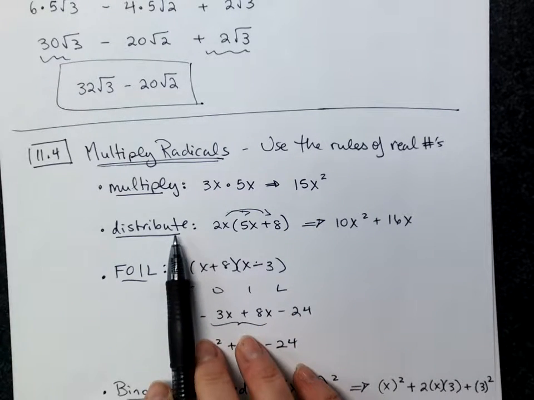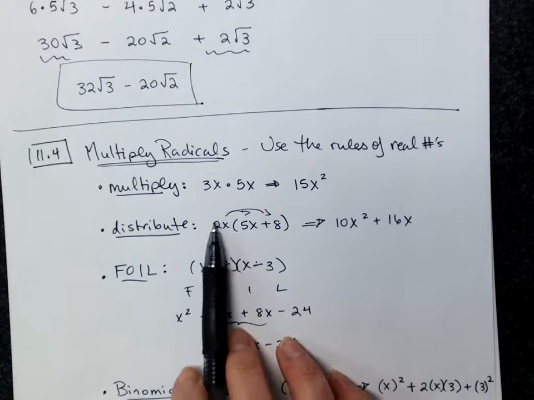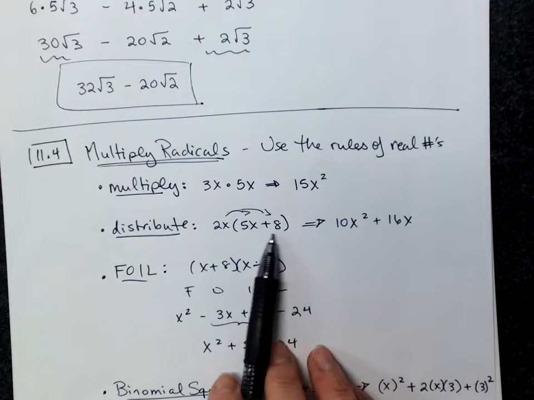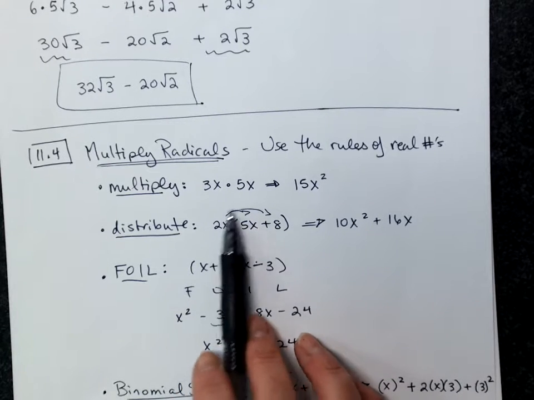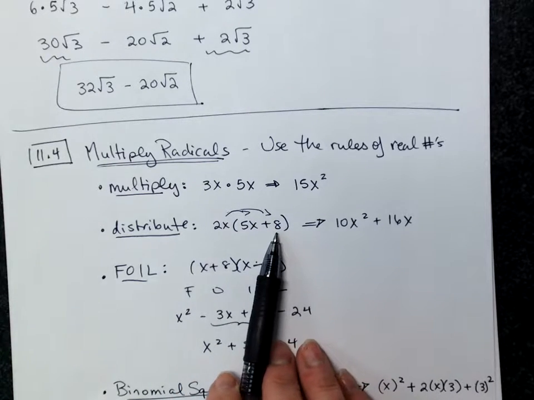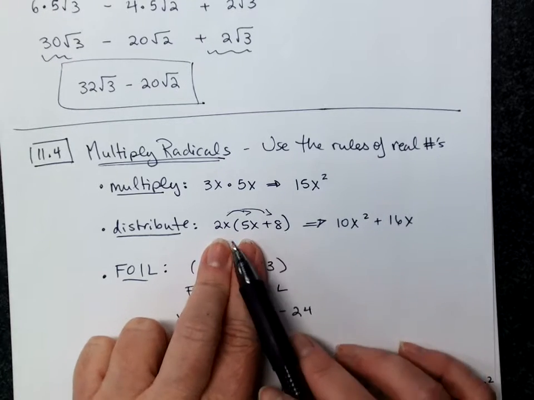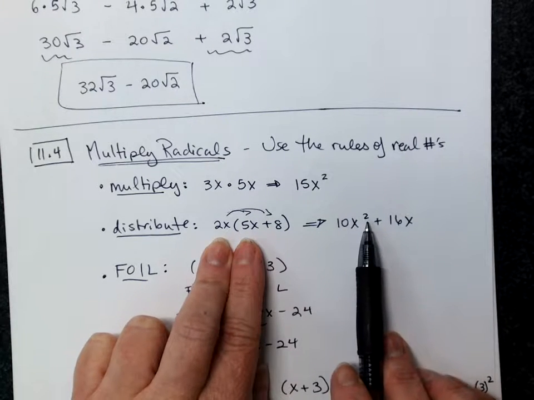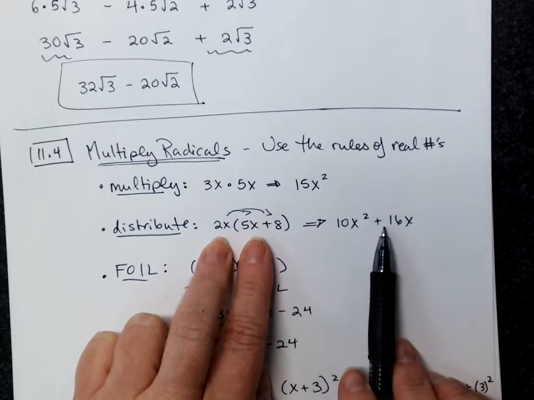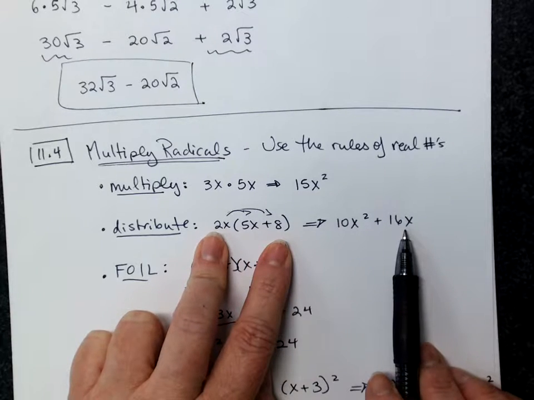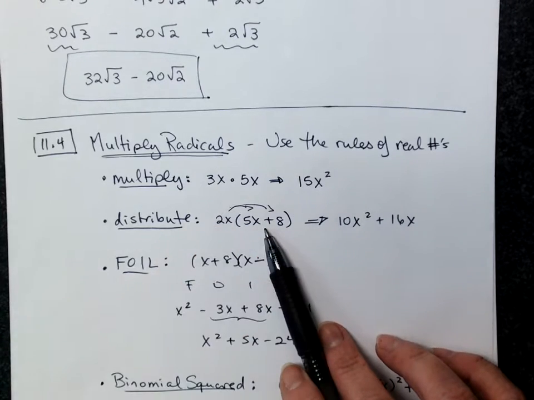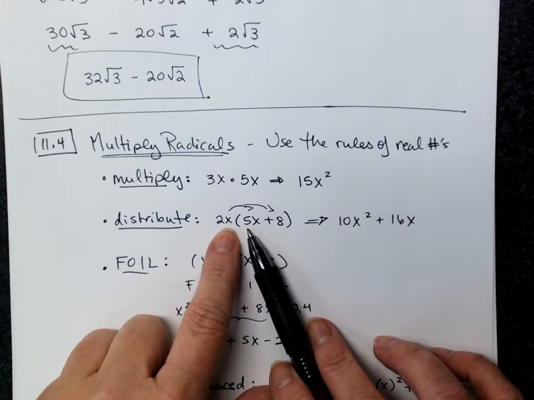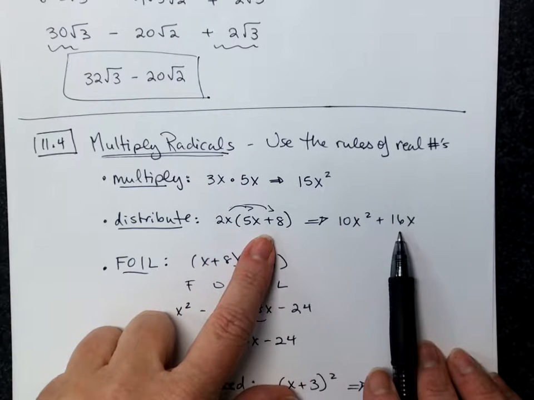We are already used to distributing. Distribute a term times a binomial or trinomial, something else. That means we multiply that outside term times this, plus that outside term times that. So 2x times 5x is 10x squared. Our exponent rules become involved. Plus 2x times 8, 16x. Hopefully, as we got more comfortable with that, we understand distribution automatically, and we tend to do it mentally. We can write down 10x squared plus 16x.